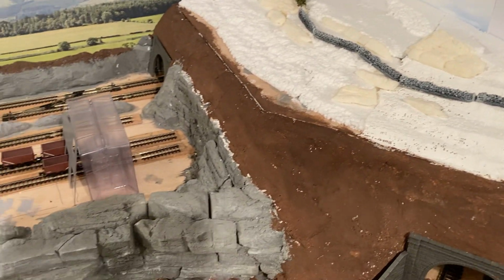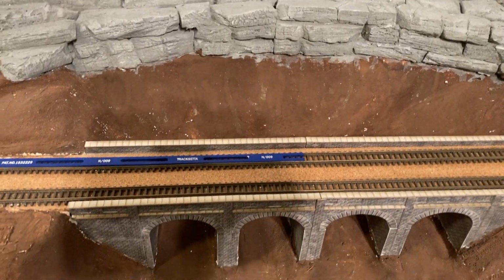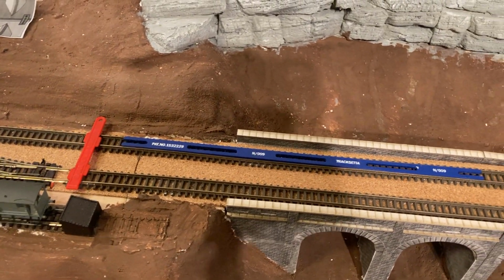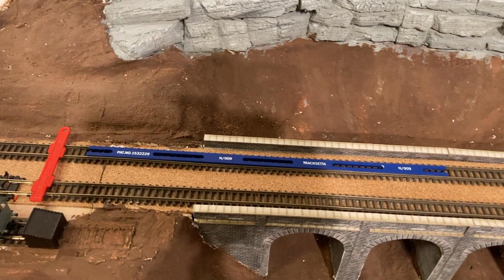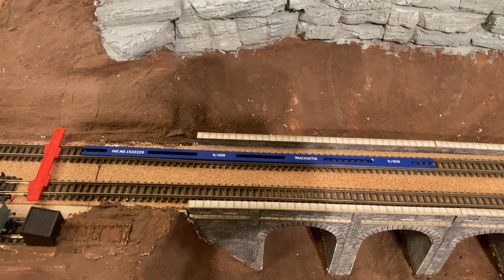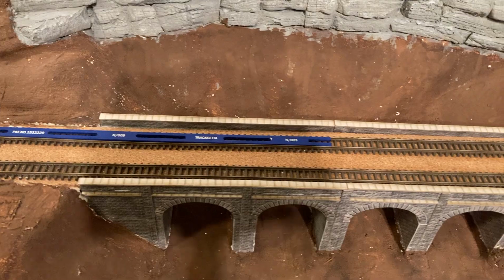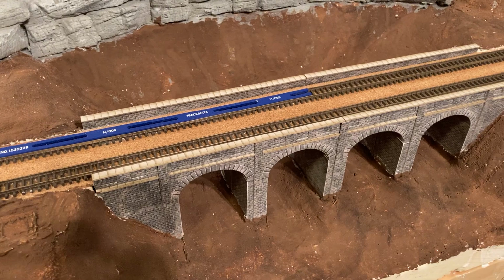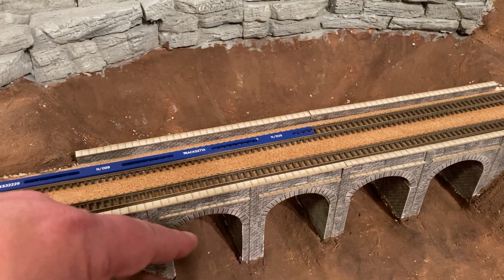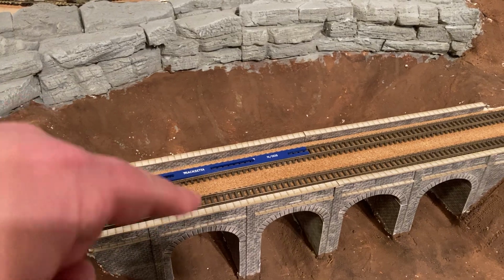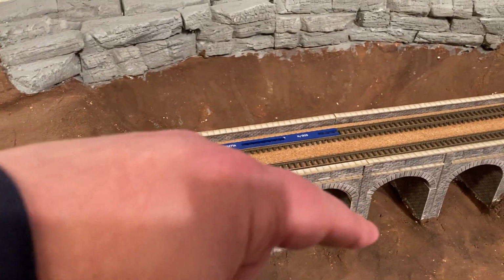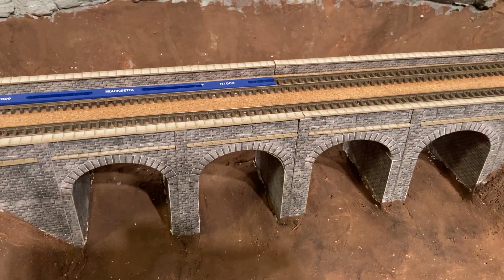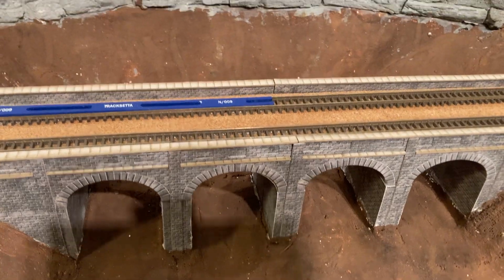So then we move on to the viaduct area. Just showing there the conventional way, I use the wey gauge and the track setter to keep the track straight when I was constructing the track. But going to the viaduct, the viaduct is a Metcalfe kit, and the plan here is to have a river or stream running through here, because I've made it so there is some depth there to put some water in.